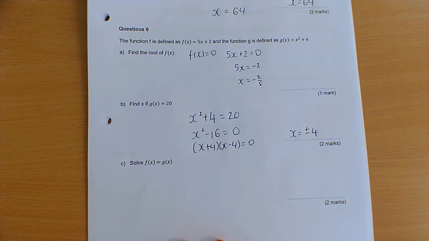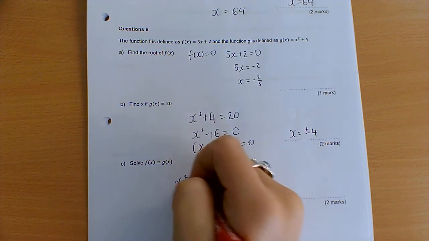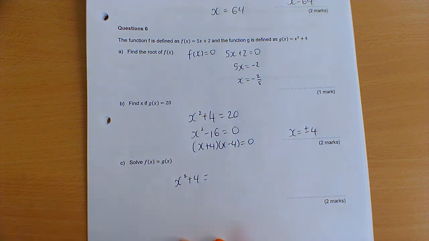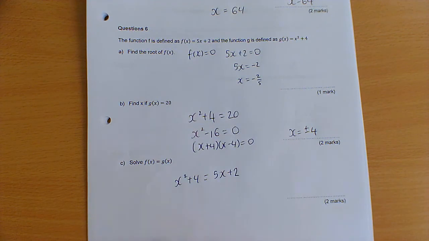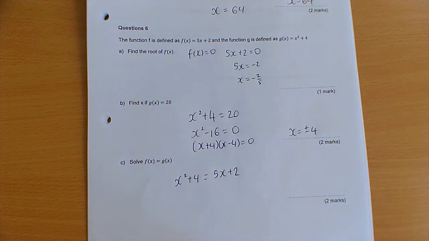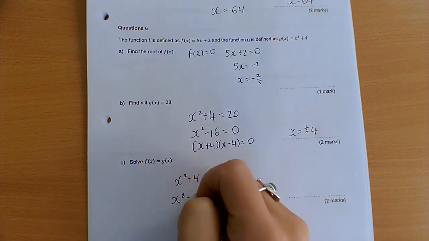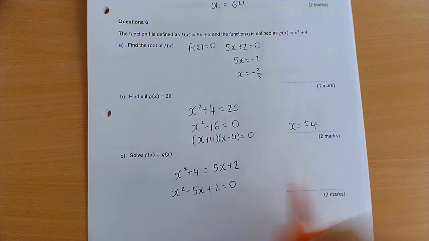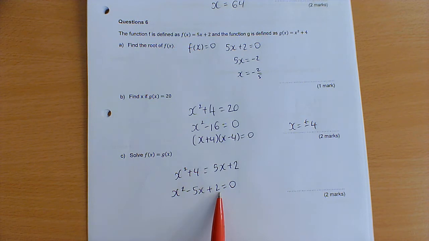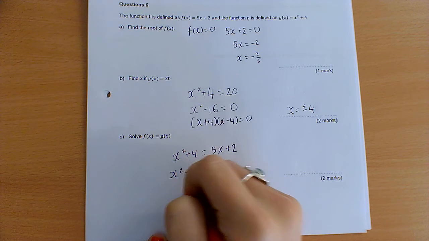Okay, solve f of x being equal to g of x, so I'm going to set them equal to each other. x squared plus 4 equals 5x plus 2. I know to solve a quadratic it needs to be in the form something equals 0, so I'm going to rearrange it. I'm then going to try and factorise. There's nothing that multiplies to give positive 2 that adds to give negative 5, so I'm going to use the quadratic formula.